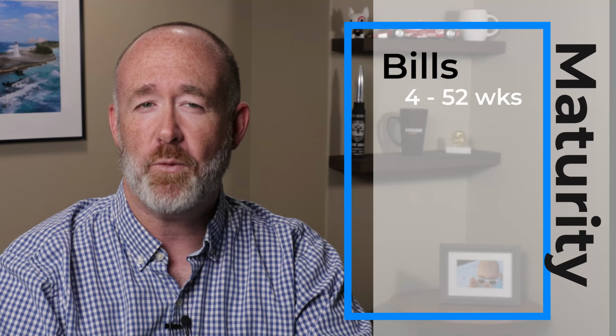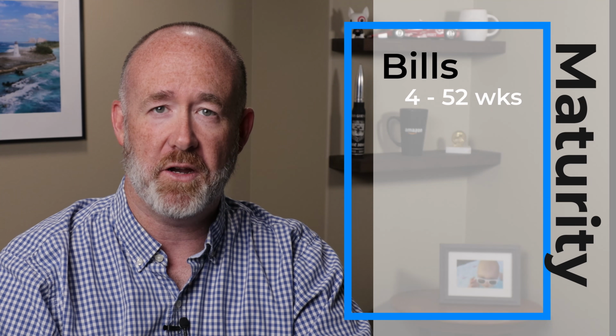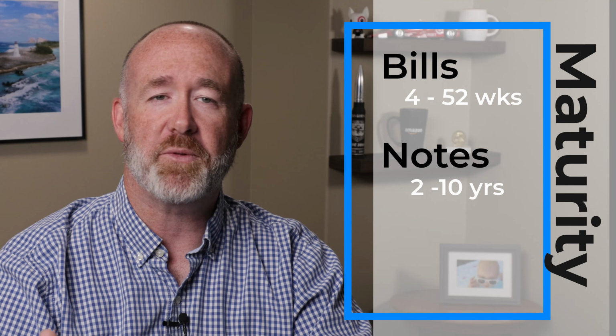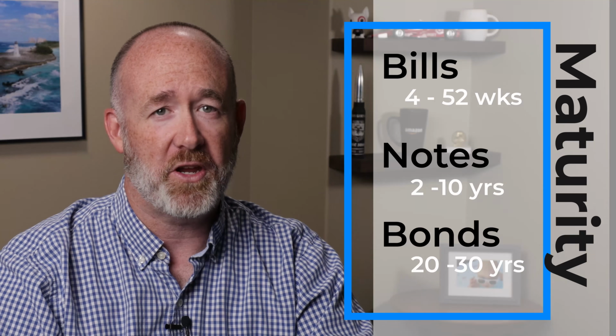The key difference between each security is their length of maturity. Bills are short-term securities that mature anywhere between 4 weeks and a maximum of 1 year. Notes are sort of in the middle, with maturities that range anywhere from 2 years all the way up to 10 years. And the bonds are the long-term securities that mature either at 20 or 30 years. I'm going to focus most of my discussion around the short-term bills, but just know that the key differences between each of these is mostly the maturity date. How they are purchased and sold is essentially the same process for each asset.